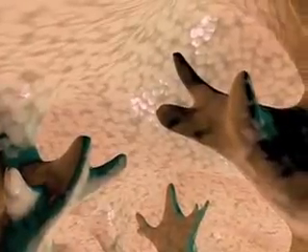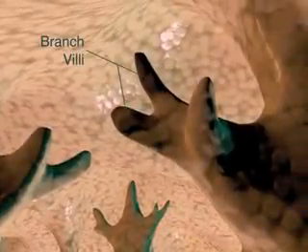Villi growing from the sides of the stem villi are called branch villi. These branch villi are surrounded by the intervillous space and will serve as the main sites of exchange between mother and fetus.